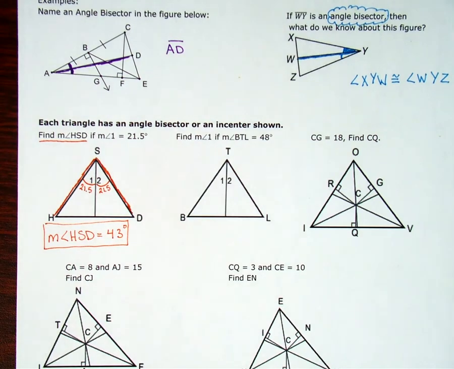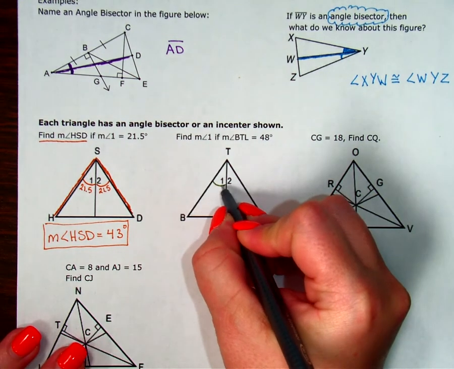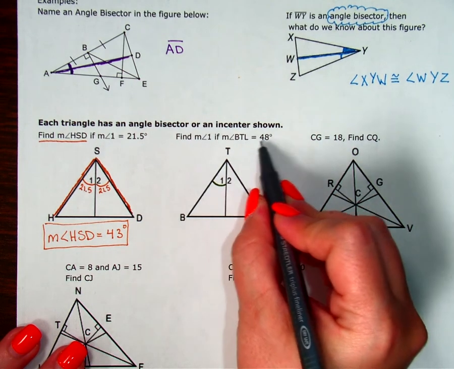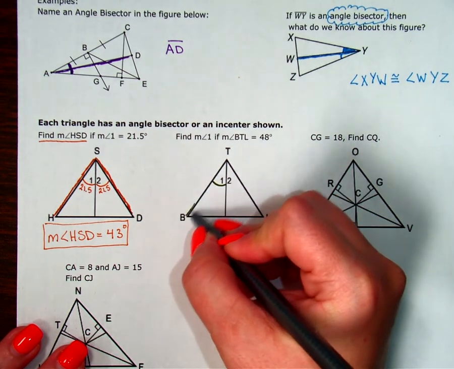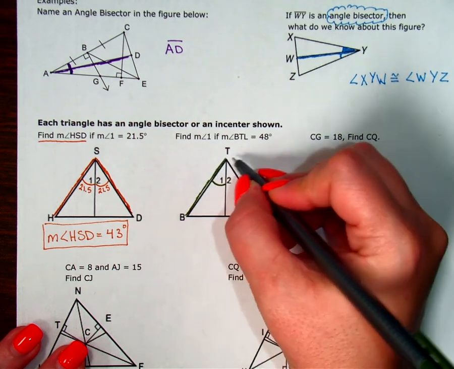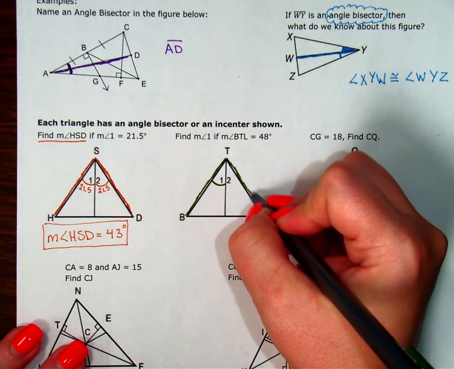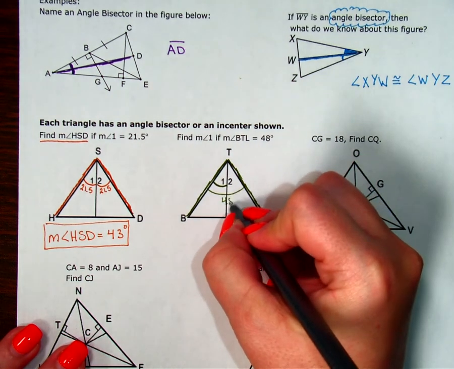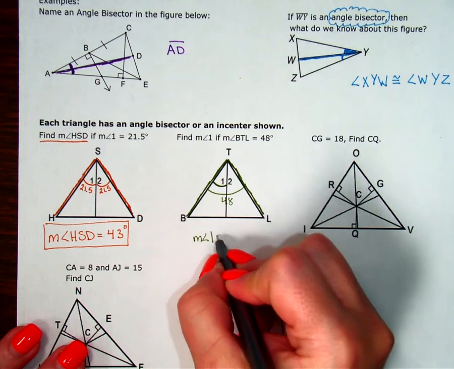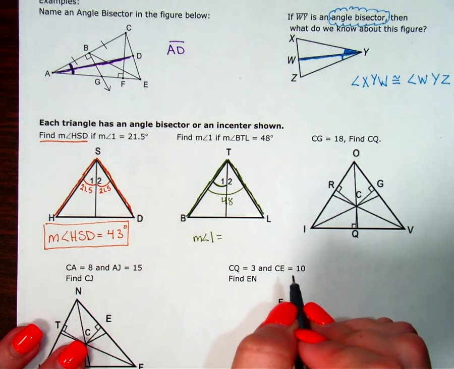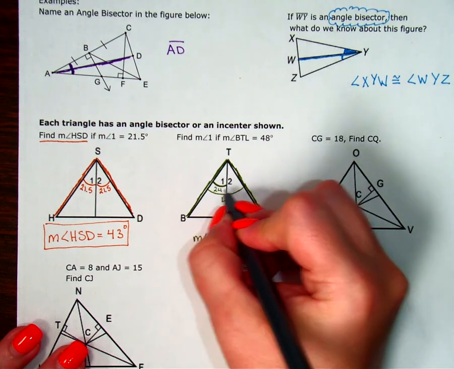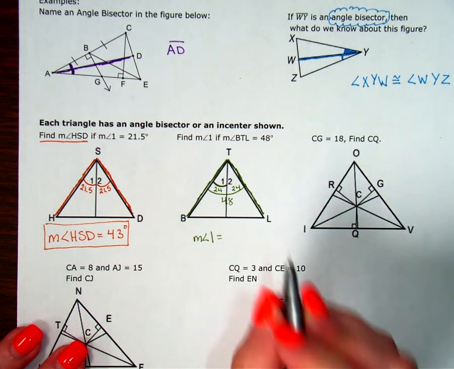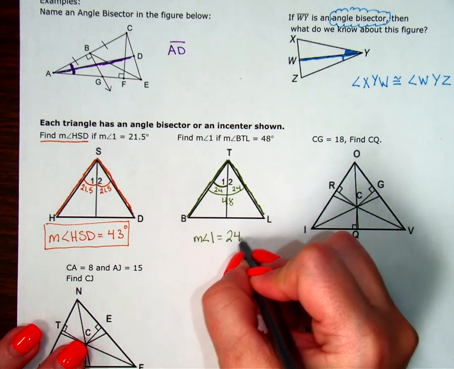When I look at the next one, find the measure of angle 1, so I'm looking for this one here, if the measure of angle BTL equals 48 degrees. So BTL, so this whole angle is 48 degrees, which means the measure of angle 1 is going to be half of that because I'm going to divide it into two equal pieces, which is going to be 24 degrees on each side to get my total of 48. So angle 1 is 24 degrees.